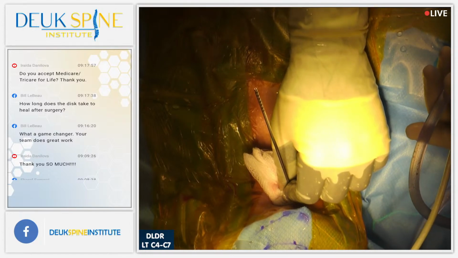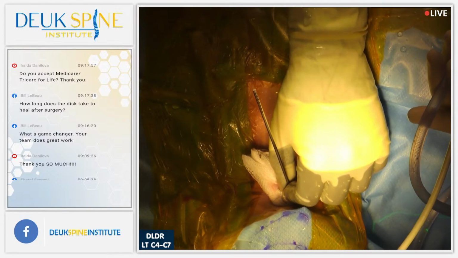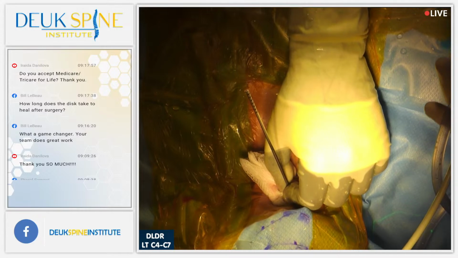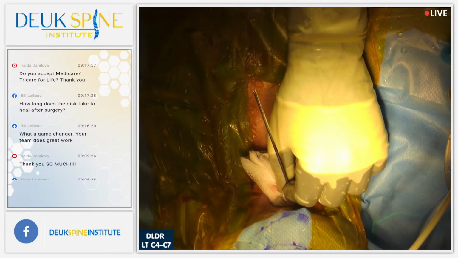The diffusion of nutrients. So to answer your question, we expect the disc to be fully healed, strong, capable, like it was when you were 18 years old before you injured your disc, at 9 months to 12 months post-op.